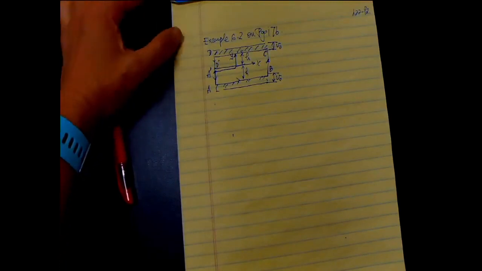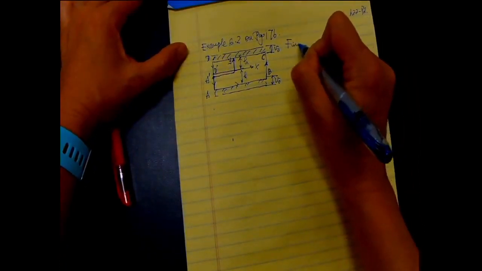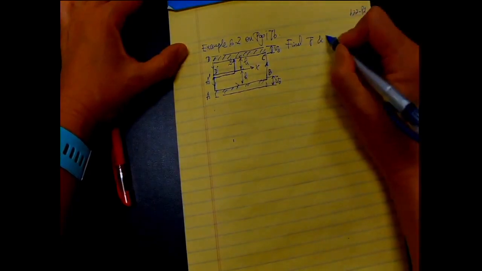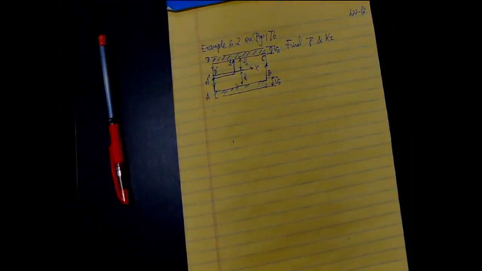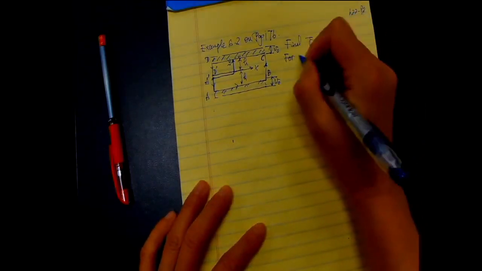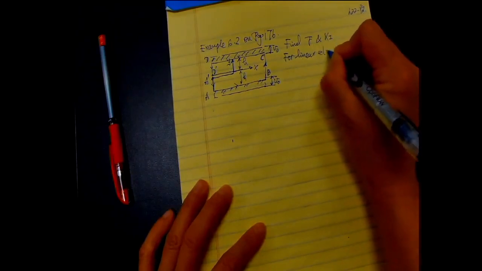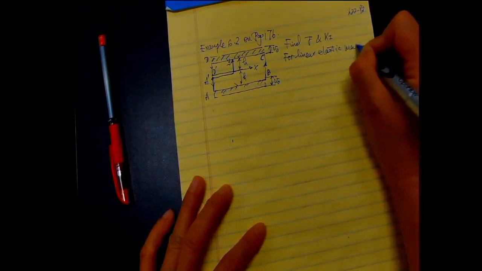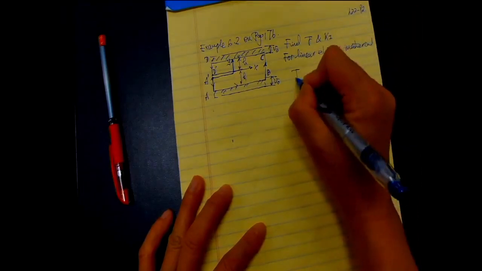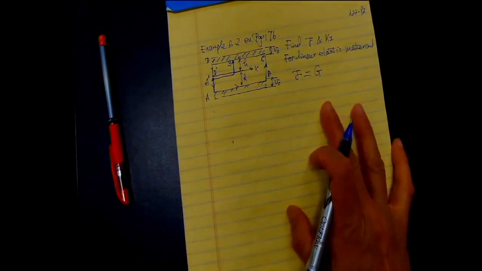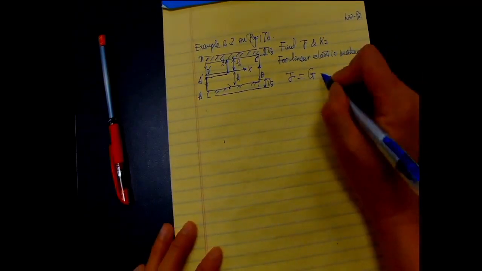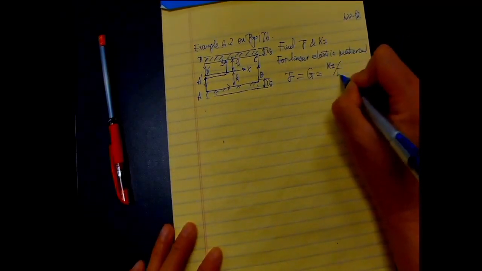So in this case, they want me to find J and K1. And I didn't mention that, I mentioned it over here. So for a linear elastic material, my J integral is equal to my strain energy release rate, and that, of course, is equal to K1 squared over E prime.